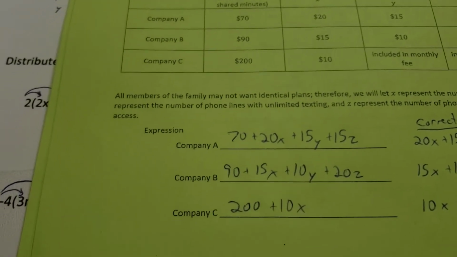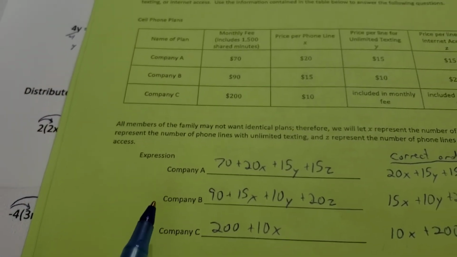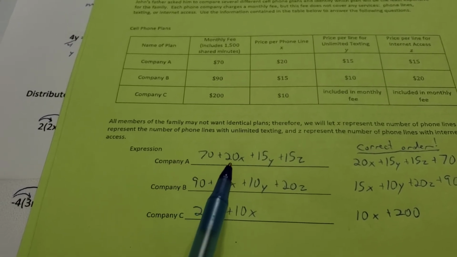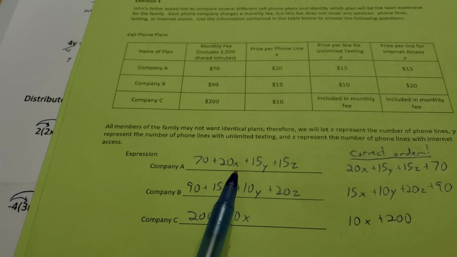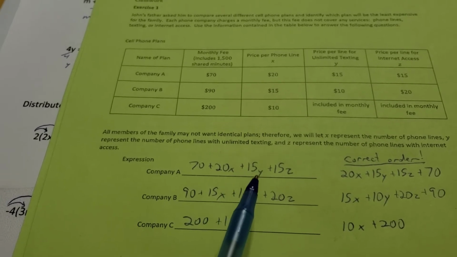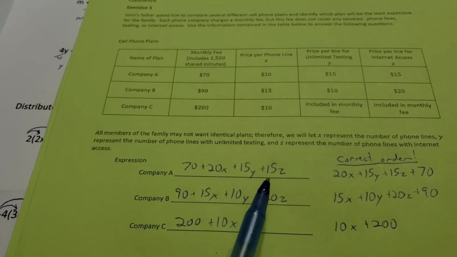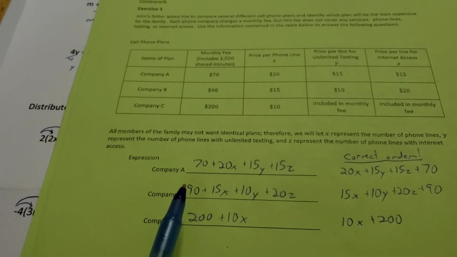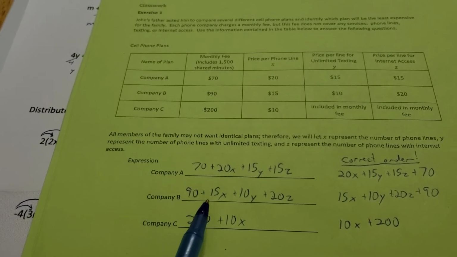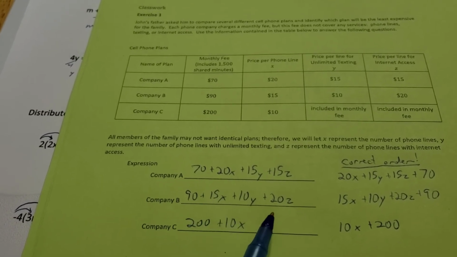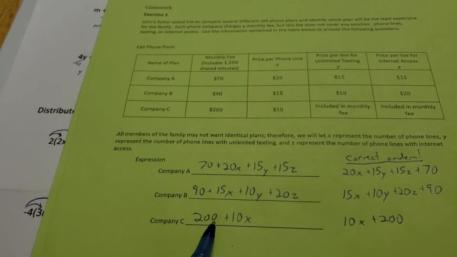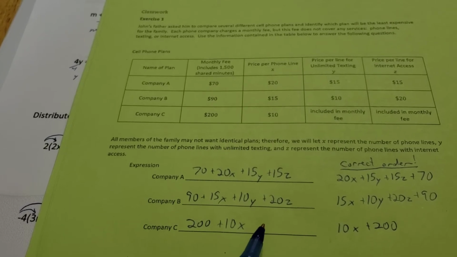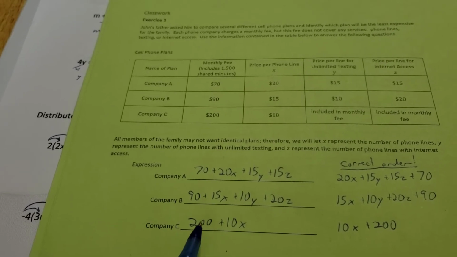So if I was going to set these up based off our chart, company A, $70 to sign up, plus $20 times however many phone lines, X, plus $15 times however many texting plans, Y, plus $15 times however many internet access phones, Z. And for company B, similar setup, $90 plus 15X plus 10Y plus 20Z. And then company C is just 200 plus 10X because there's no Y's or Z's because they don't charge you for texting or internet access on any of the phones because it's already included here.